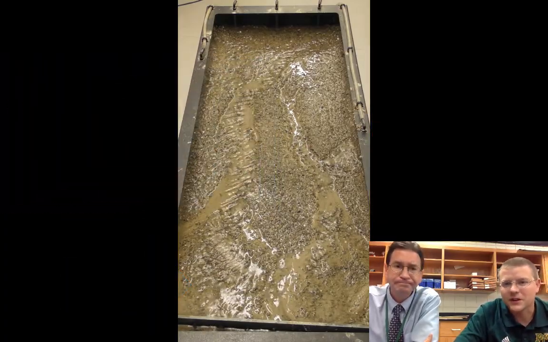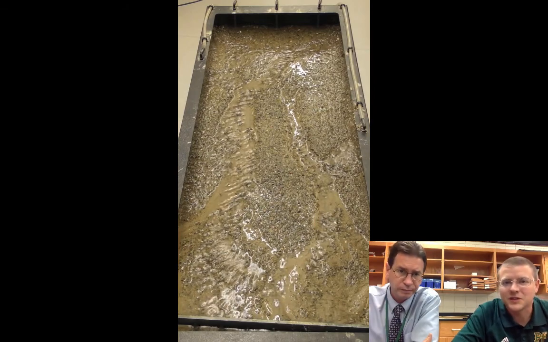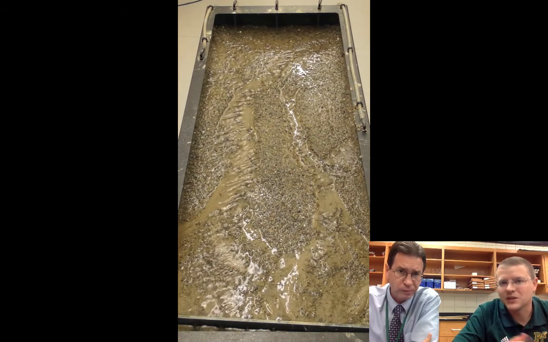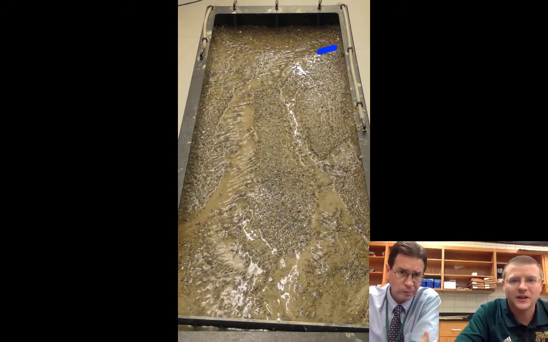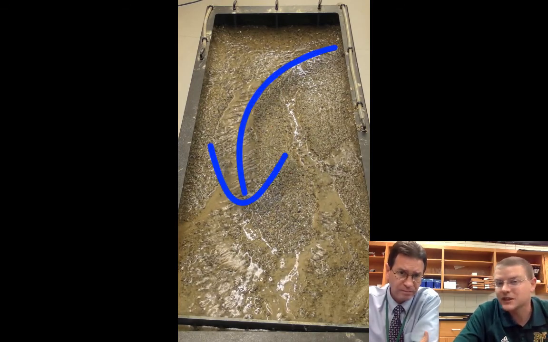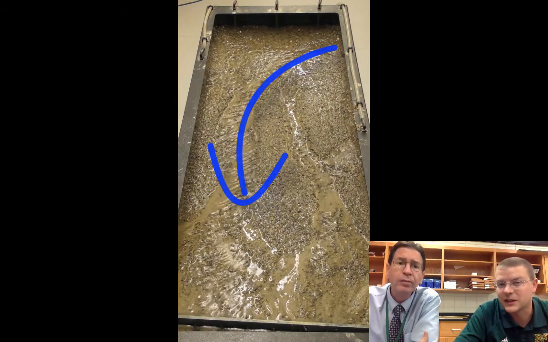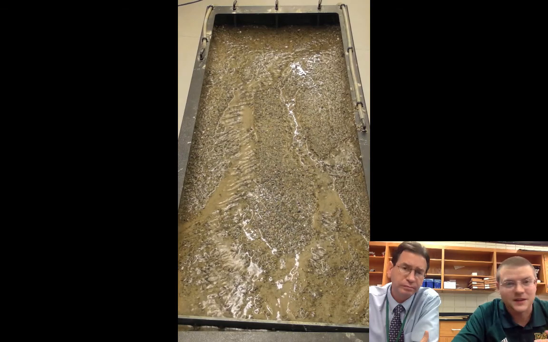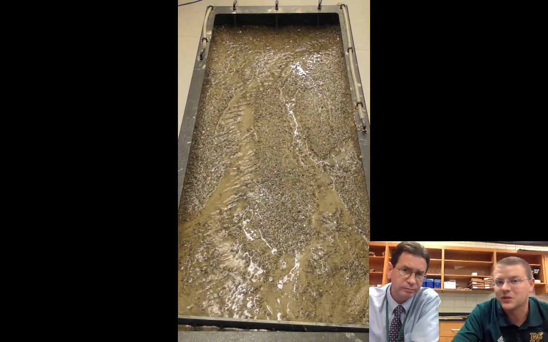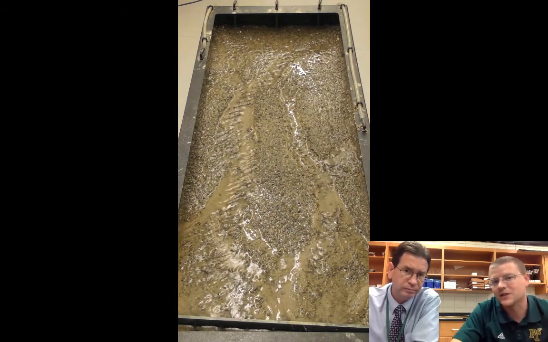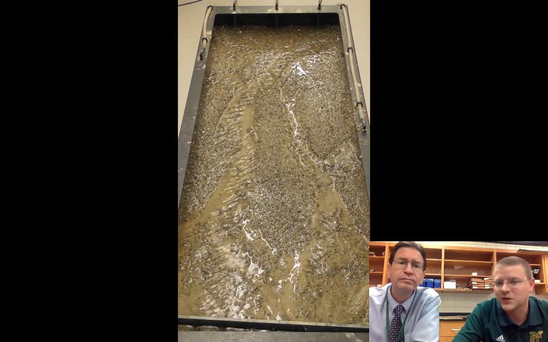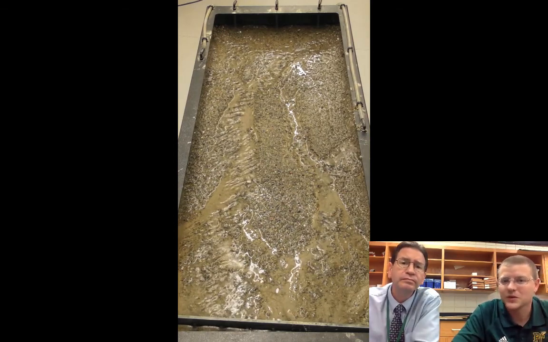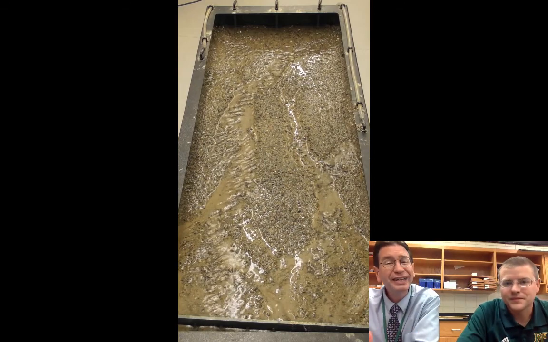Some of the final things you can see as the stream table is wrapping up: we've got a very prominent stream channel from the top right all the way down that left channel. The left channel is actually starting to meander. I can see a slight curve here as time goes on, and the same process that was happening in the right stream, with the fast moving outside and the slow moving inside, makes rivers meander, makes them curve and move throughout their lifetime. It does take a really long time.